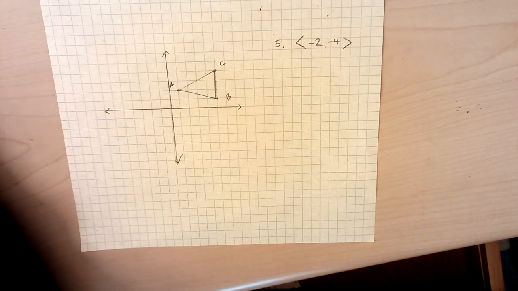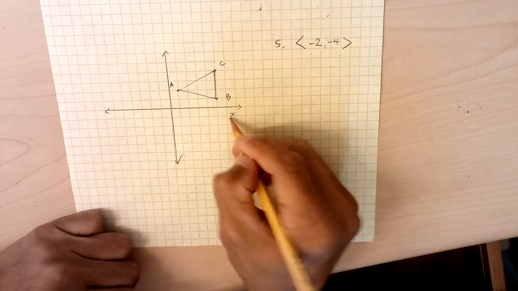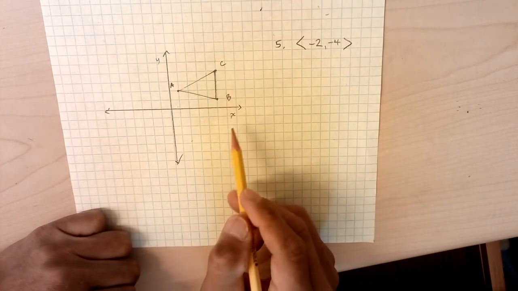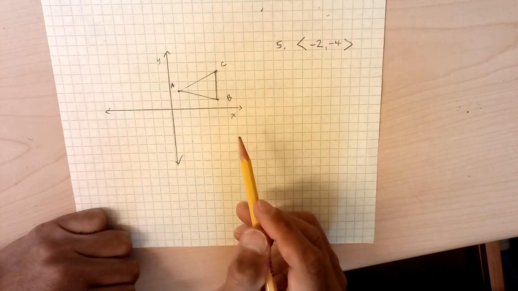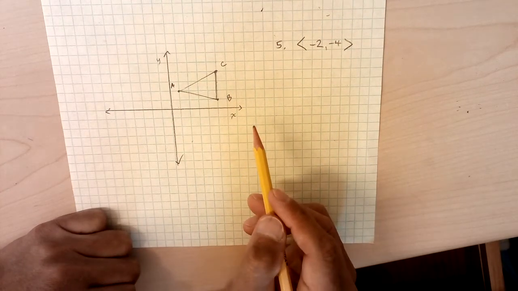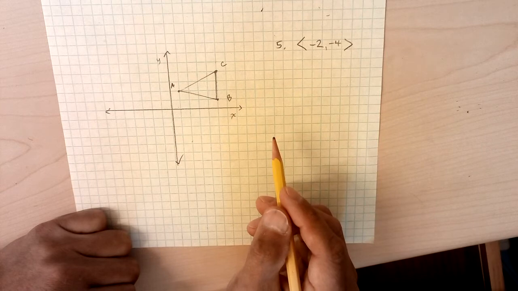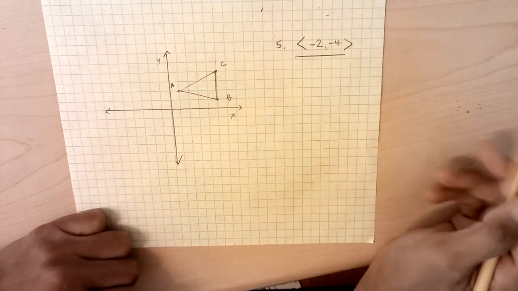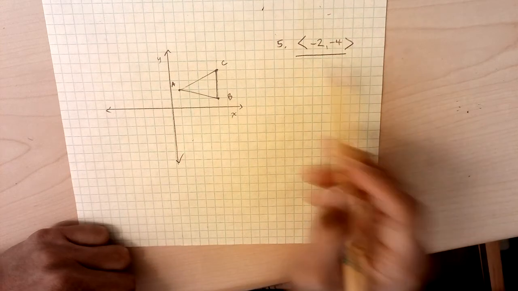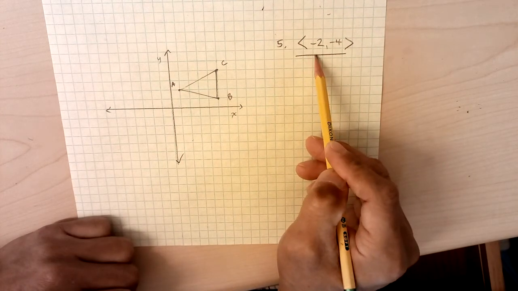If you noticed on the graph that was given, everything was going by 2s. Sometimes people get a little bit confused and then just count by 1s on the graph. So if there's no units on the graph, like I don't have any units here, then you're going by 1s. On the last one, unless you change the units, everything was going by 2s. Okay, but I'm going to look at problem number 5. Here's the component form, -2, -4.